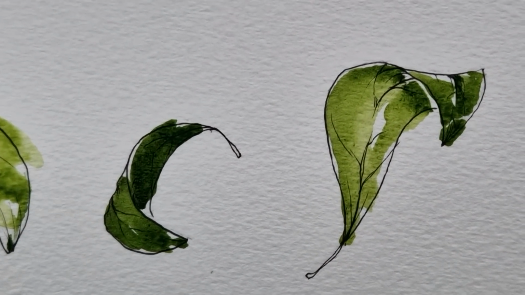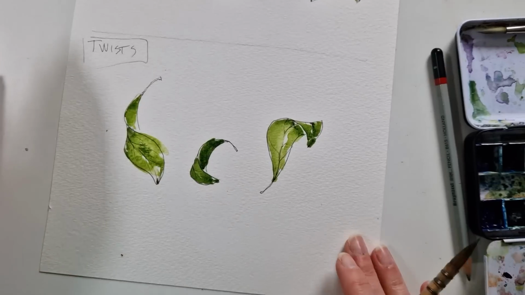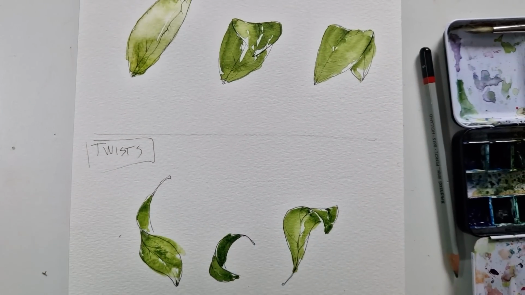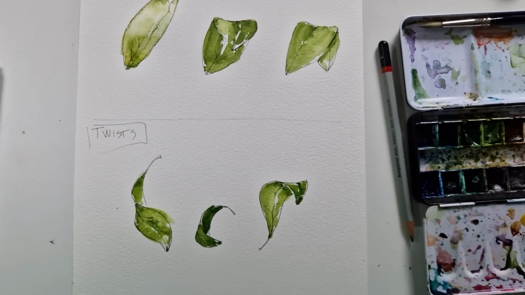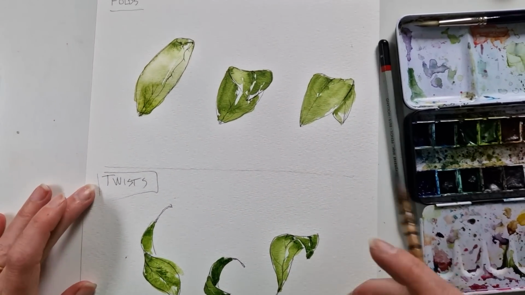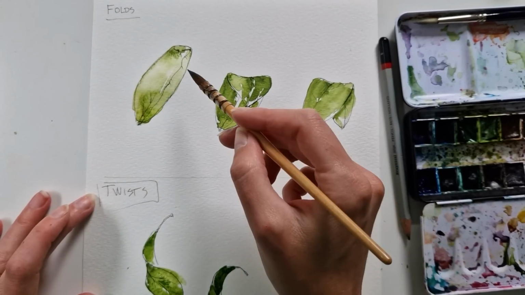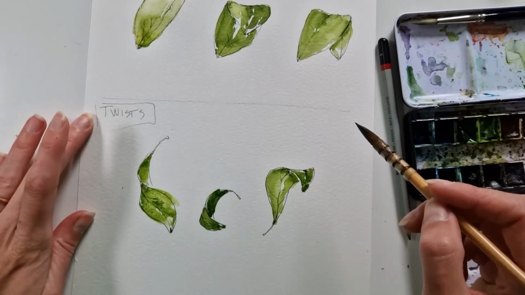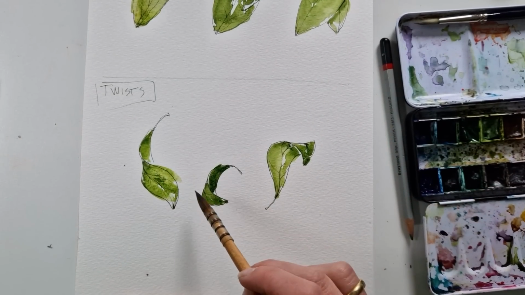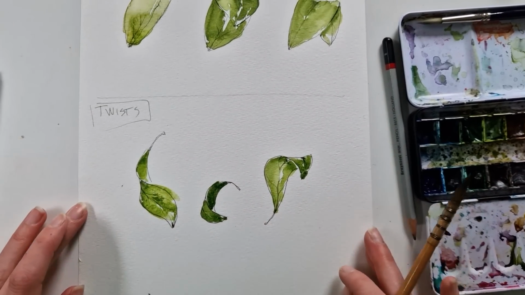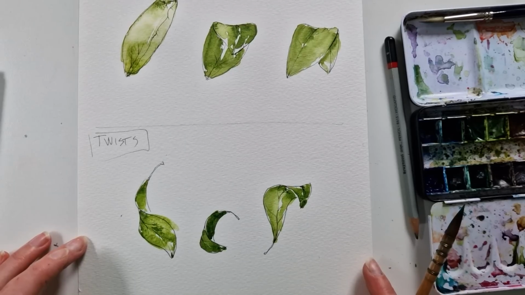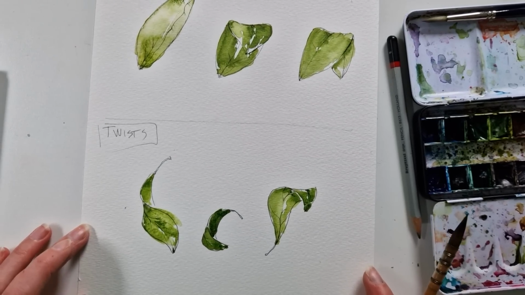And now I'm just zooming out so you can see what we have here. First we have the folds, forward folds and backward fold, and here we have the twists. And that is it for me. That was quickly 6 leaves in different ways of folds and twists.